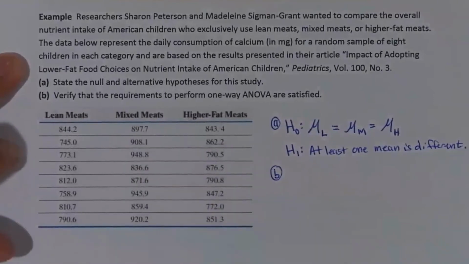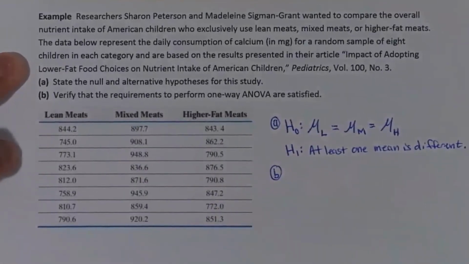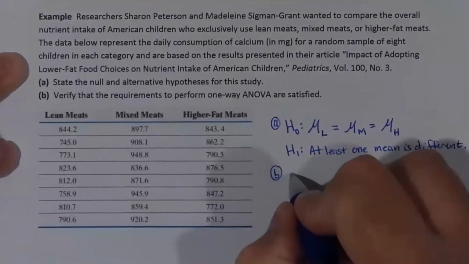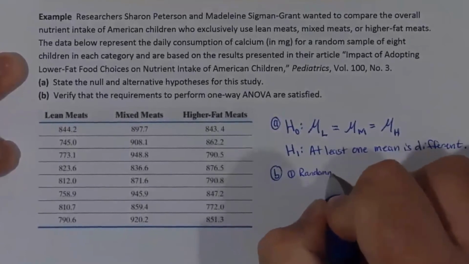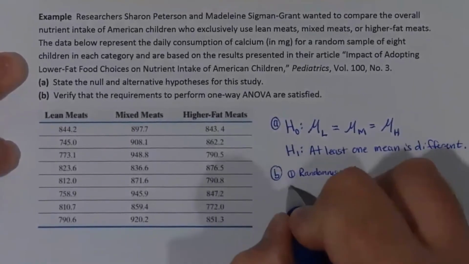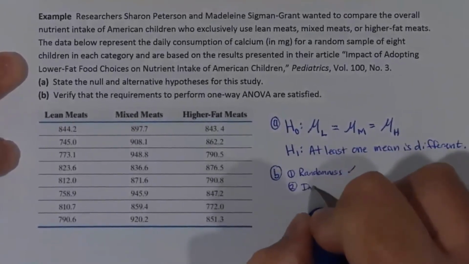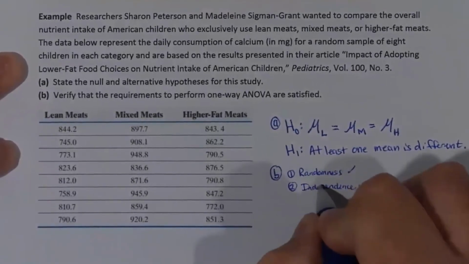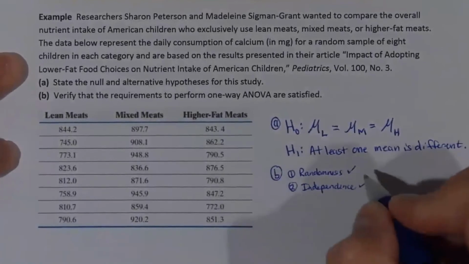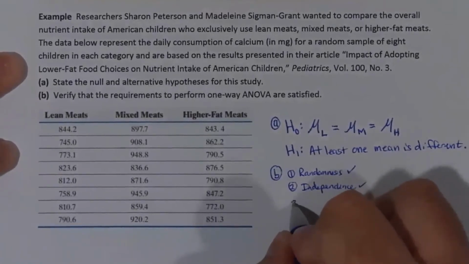So these 3 groups are independent from each other, and I think we meet that condition. So I'll go ahead and say here, we have randomness. Check. We have independence. Check. I think we can safely say that we have independence.